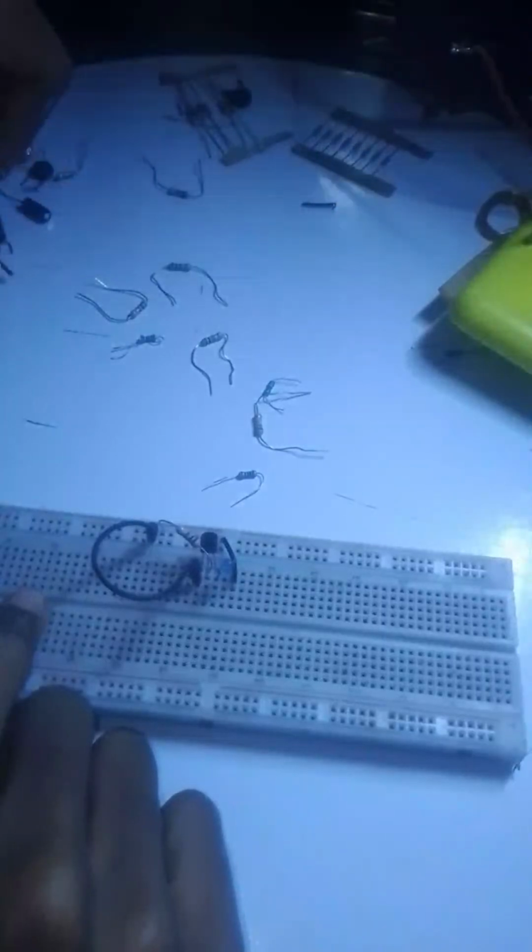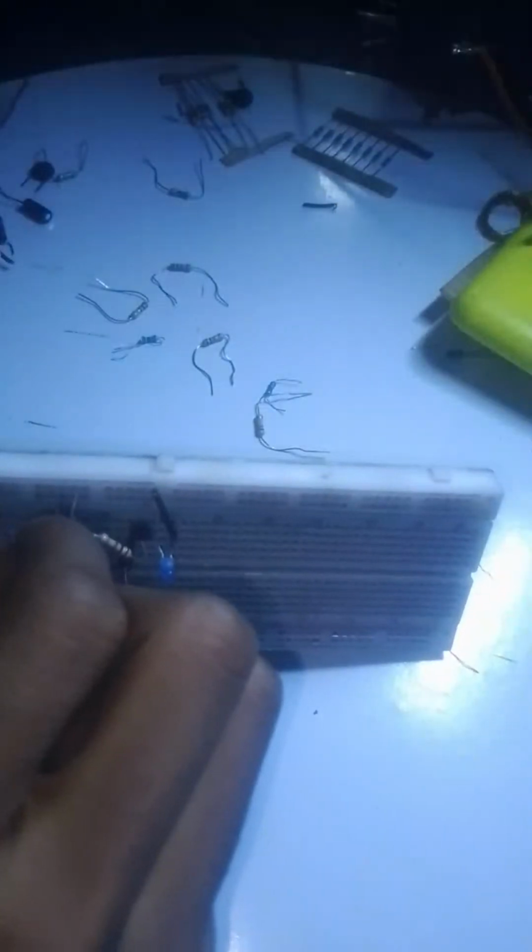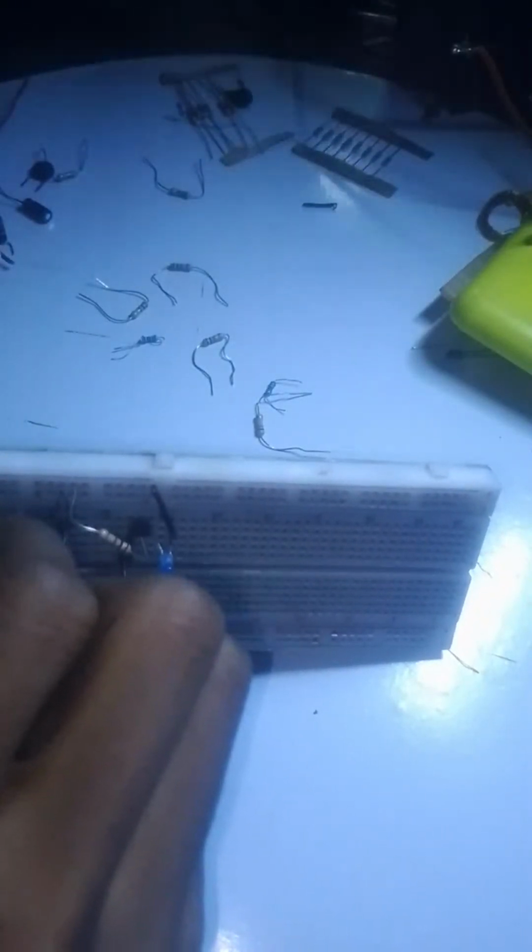So let's power the circuit up with our 5 volts, and we hope it works. It definitely should work. This is the negative. Don't worry about that. Just give me a sec. We connect the negative power supply.